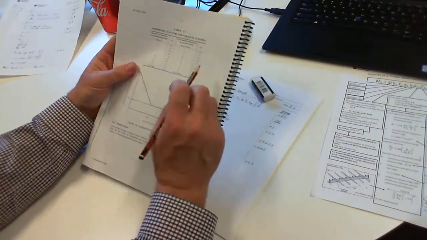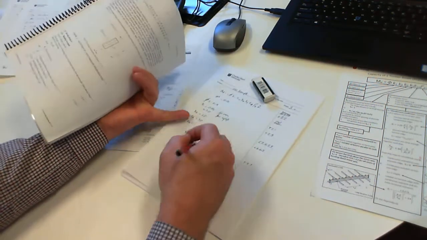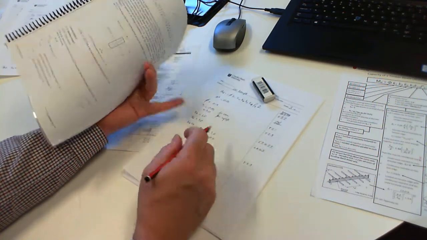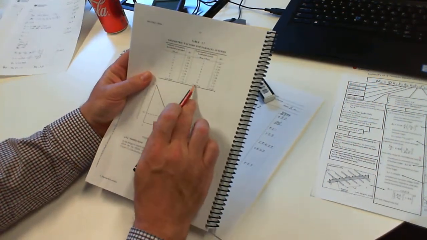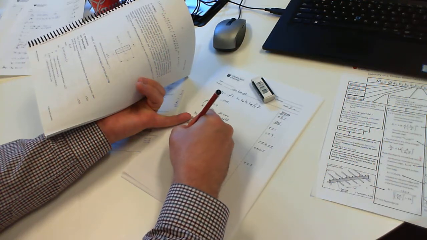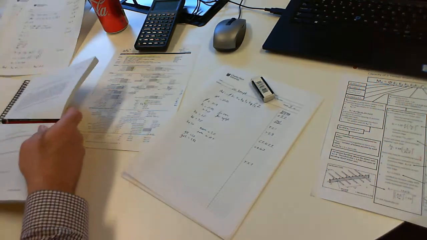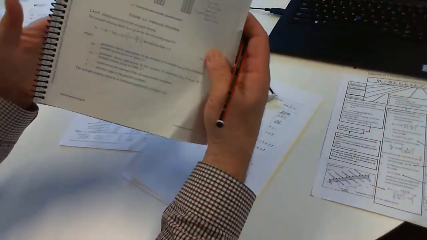And to get G32, I have to multiply NCOM times NMEM, so it's 1 times 10. 1 times 10 obviously is 10, so G32 is 1.33. Now we have to go to this equation here.